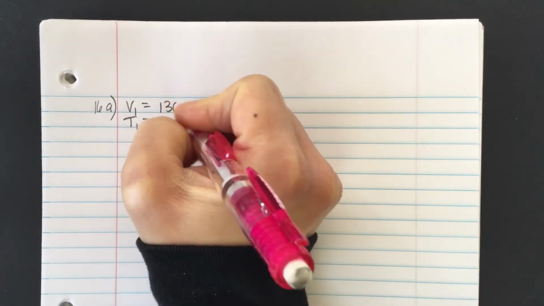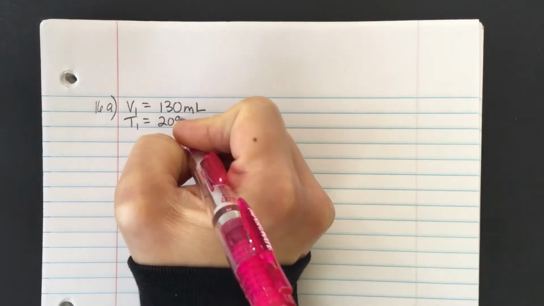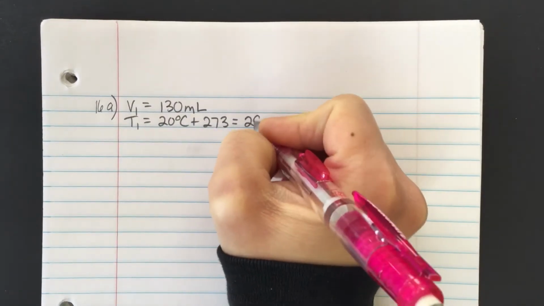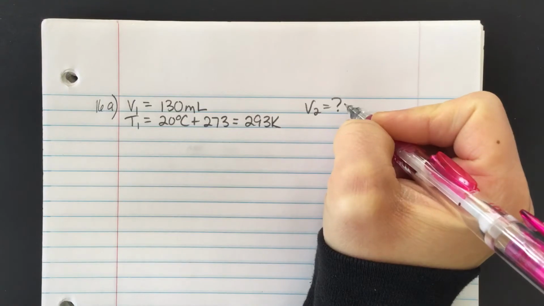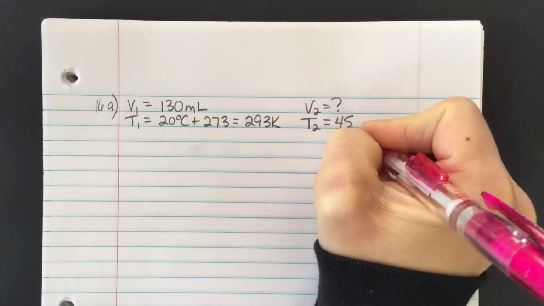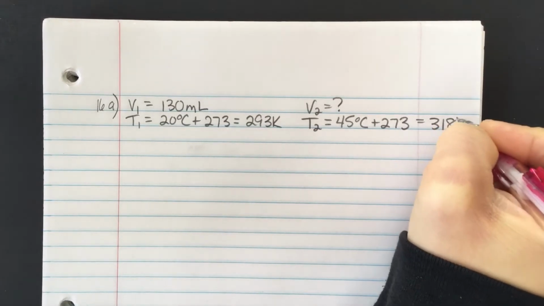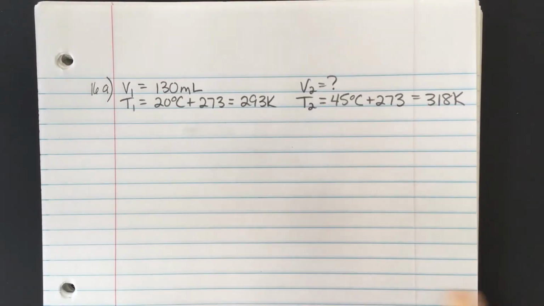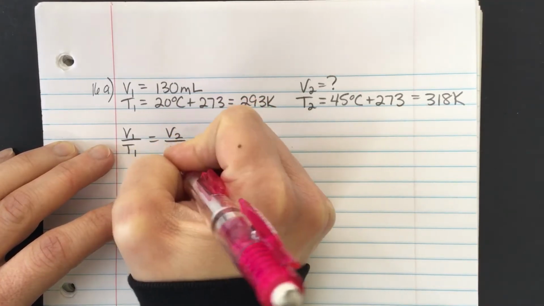Our initial volume is 130 milliliters. Our initial temperature is 20 degrees Celsius, but we have to convert that to Kelvin. So it's 293 Kelvin. We are looking for the final volume, and the final temperature, they say, is 45 degrees Celsius. Convert that to Kelvin, and we have 318 Kelvin. So we will plug those numbers into our equation. V1 over T1 equals V2 over T2.